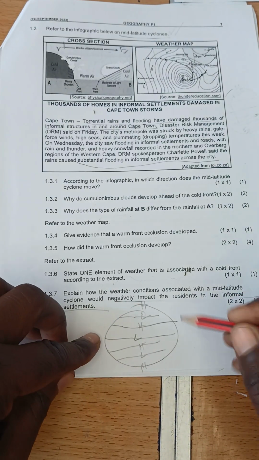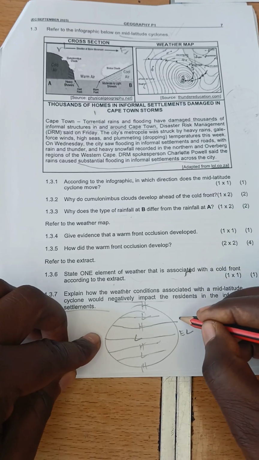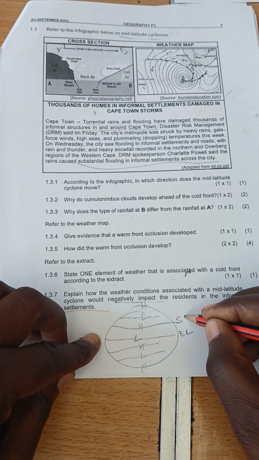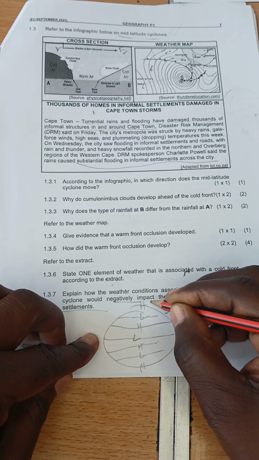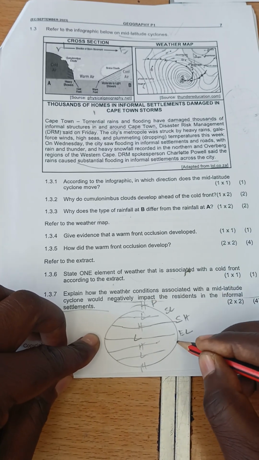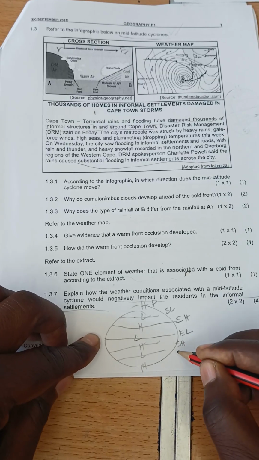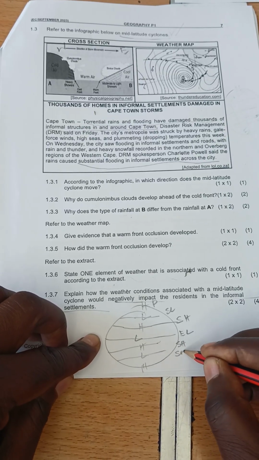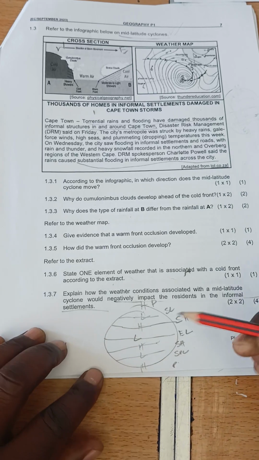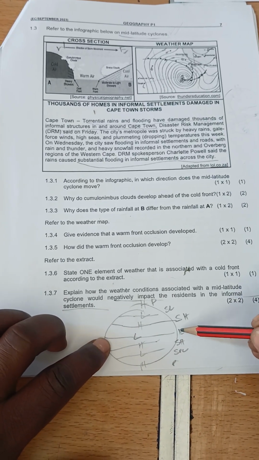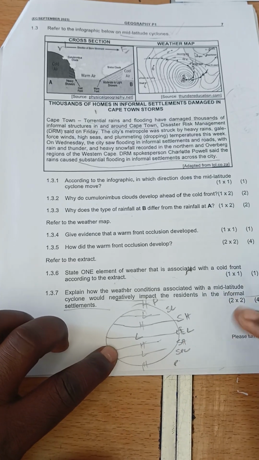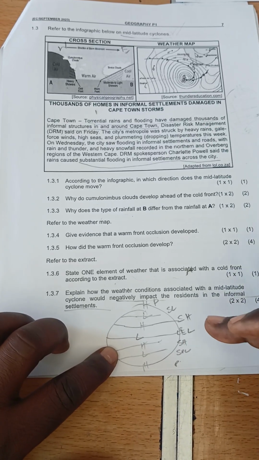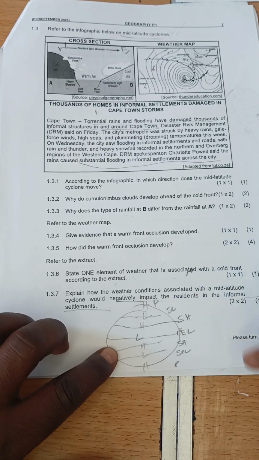So this is your equatorial low. This is your subtropical high. This is your subpolar low. This is your polar high. So we have got the pressure belts: at 0 degrees, the equatorial low; then at 30 degrees north and south, the subtropical high; then at 60 degrees north and south, the subpolar low; then at 90 degrees north and south, the polar high.